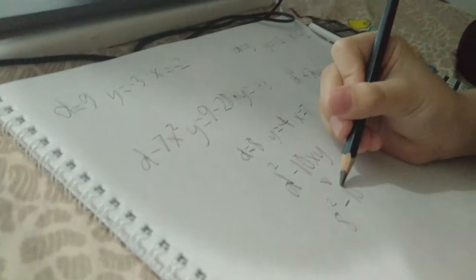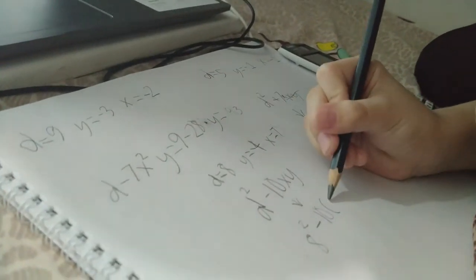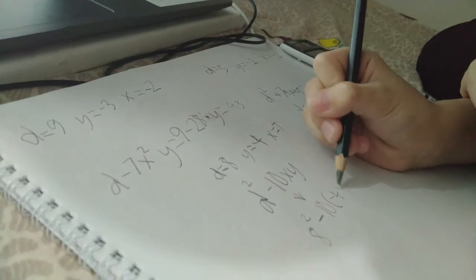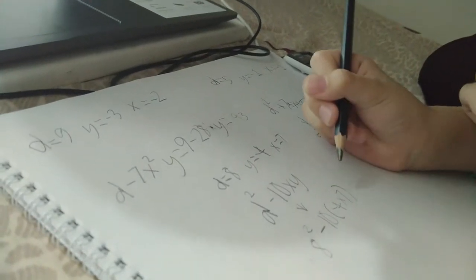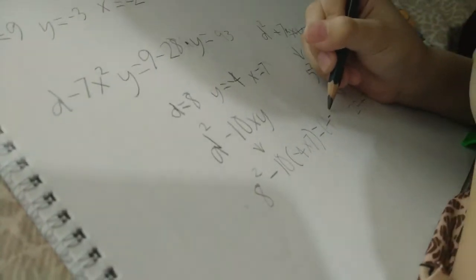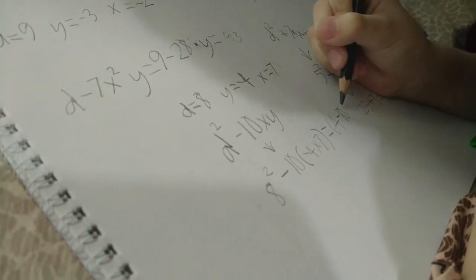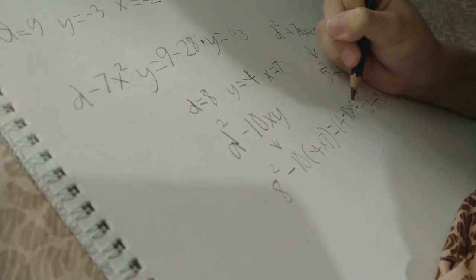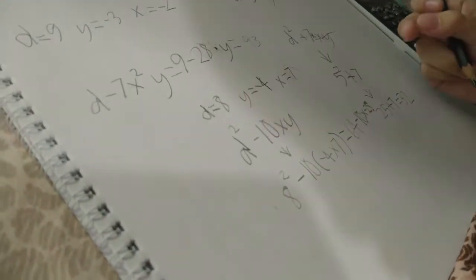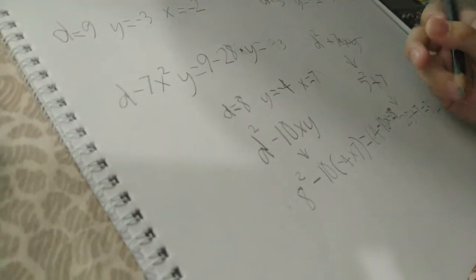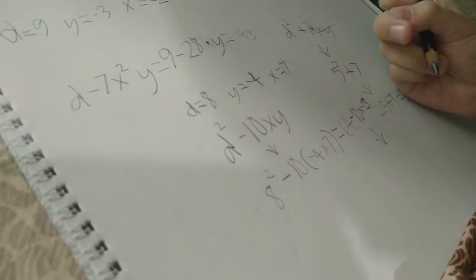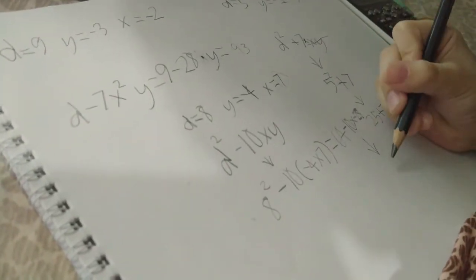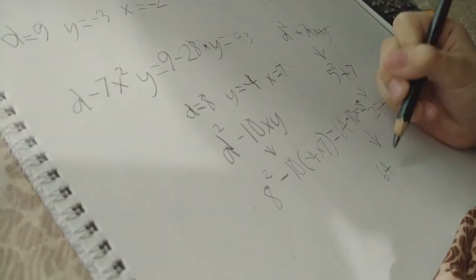10 times negative 4 times 7. We can see this answer is equal to 64 minus 10 times negative 28. And since it's negative, it would be confusing right here. Okay, we do the times first. 10 times negative 28, which equals 64.